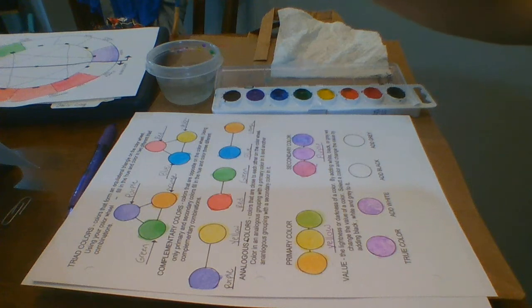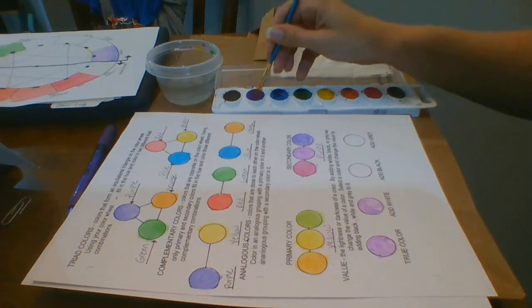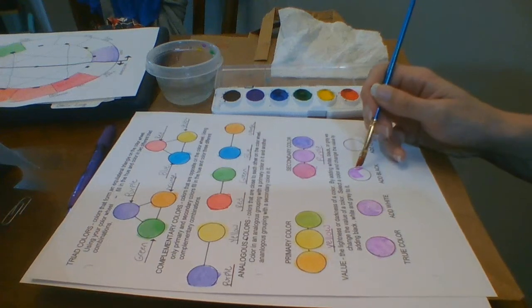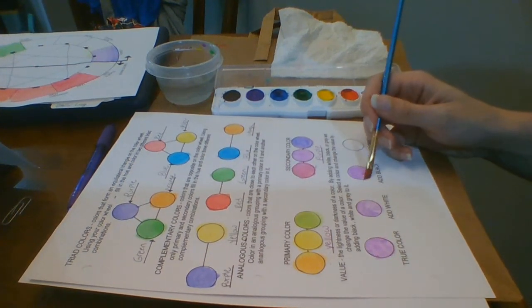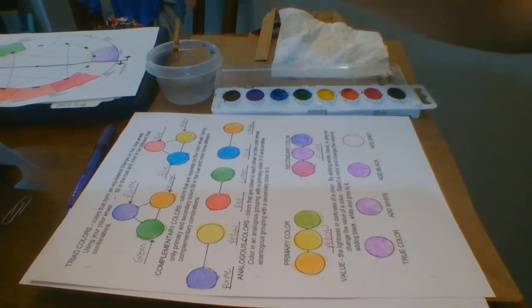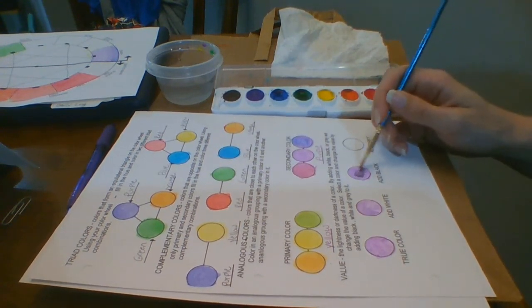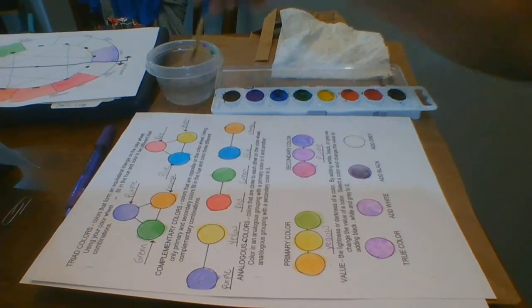I need a different color palette. If you are in the same boat that I am, then that is okay. You can skip that one. If you do have white, I would like you to practice adding it in. So I'm going to do purple on this one then, and then I'm going to add black to it, which I do have on my color palette. I don't have gray either. If you don't have gray, you can do a mix of black and white, or you can just do a light wash of black in with it. So here's adding black in there.